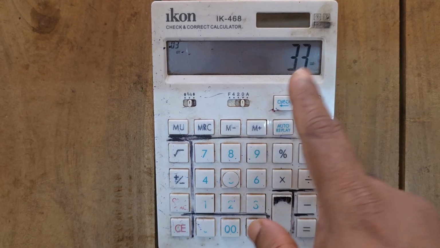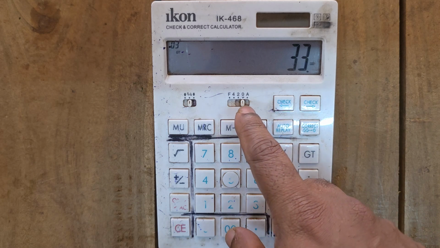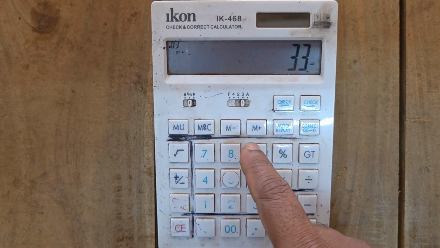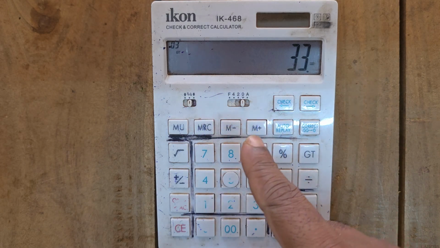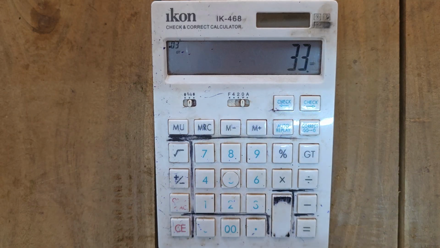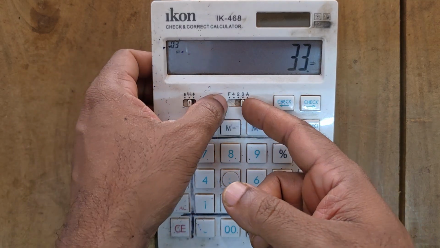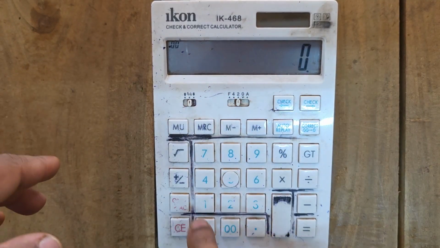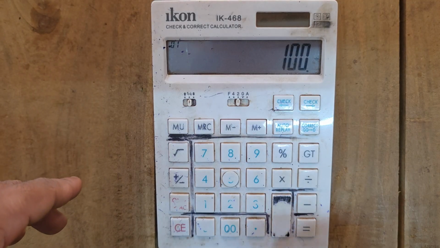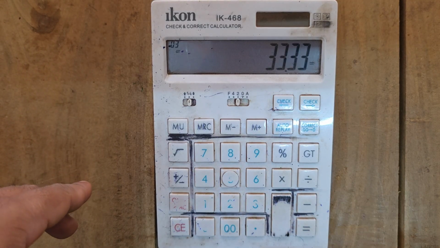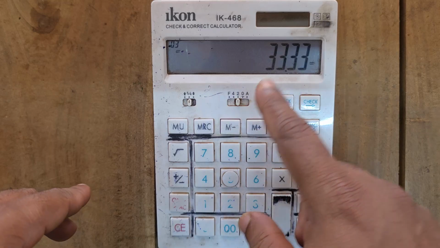It is showing only 33. That means there are no decimal points. After the point, there are no decimals, as you can see here. But if you set it to 2, then try again. 100 divided by 3 is equal to, it is showing 2 decimals after the point.